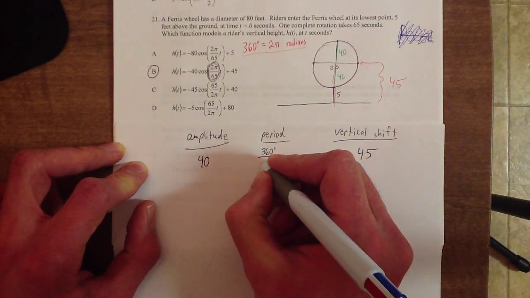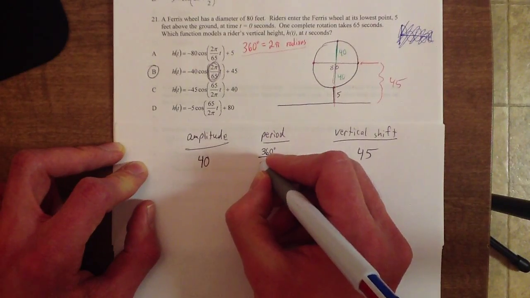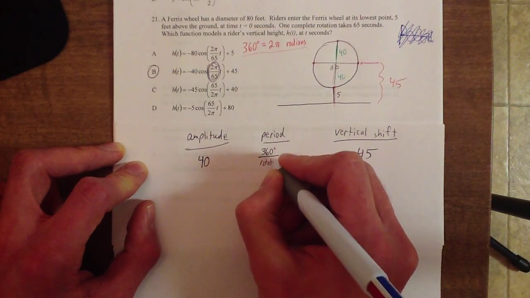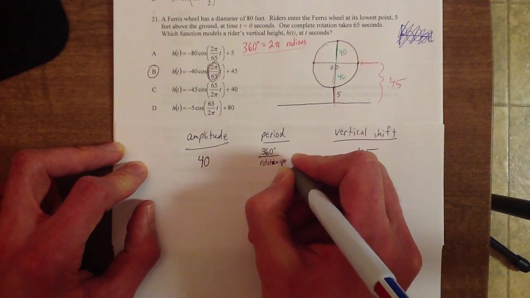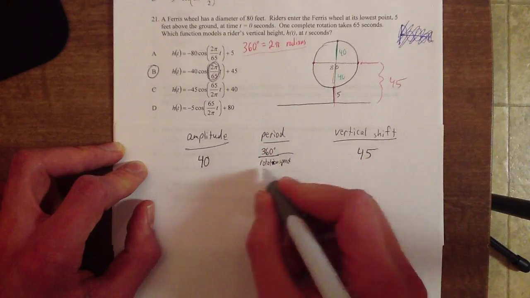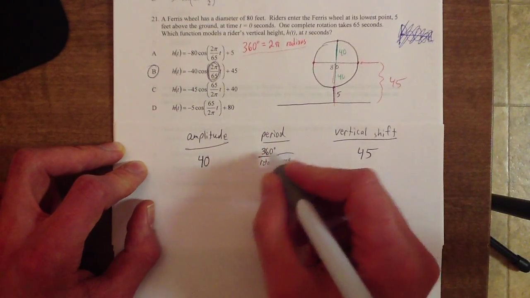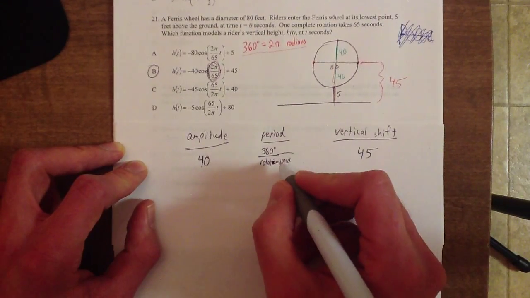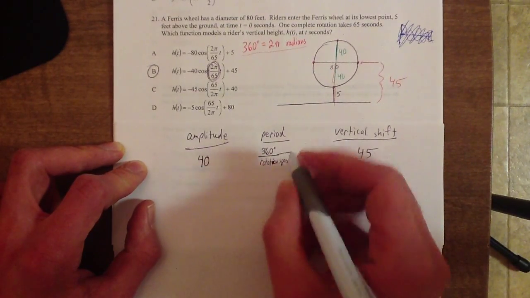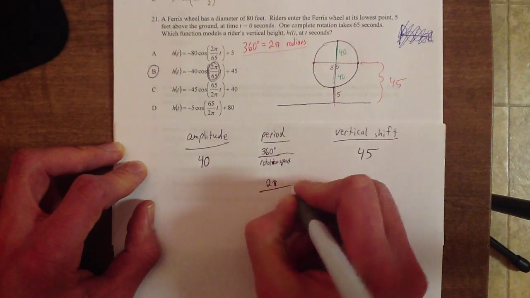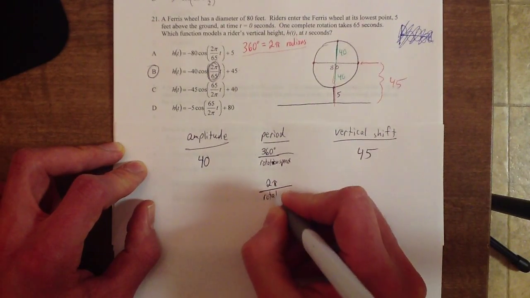the, in this case, the rotation speed. 360 degrees divided by the rotation speed would give us the period. Again, we're not in degrees, we're in radians, so it's going to be 2 pi divided by the rotation speed.